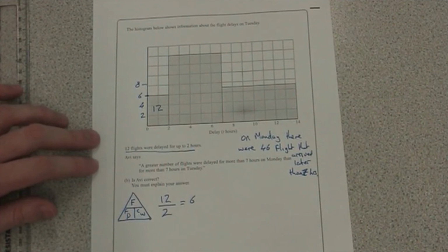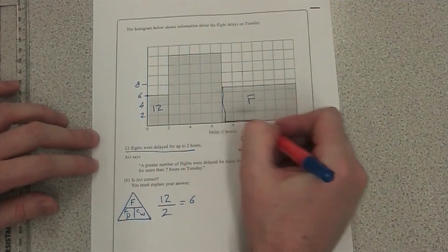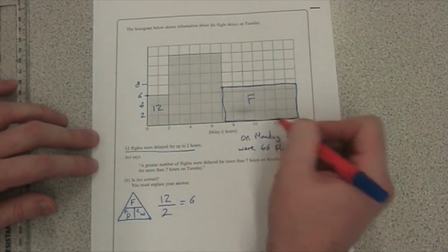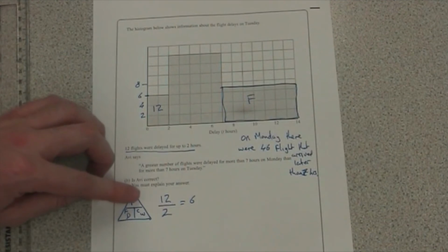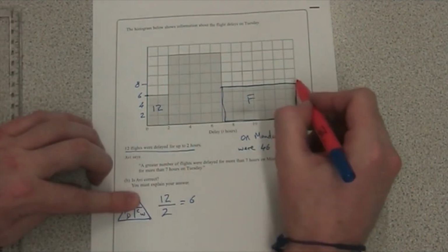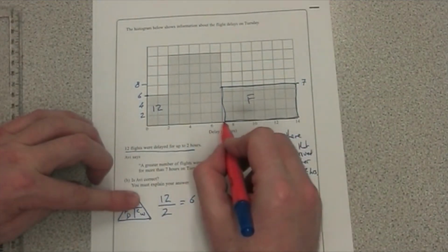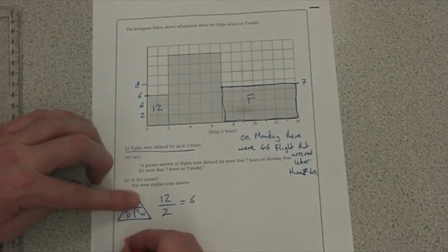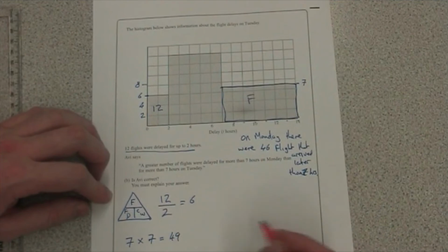So working with this then, we also want to find out what the frequency of this box is. So we want to know how many flights this represents in here that were late greater than 7 hours. And the way we do that is, we want to find the frequency. So we multiply the frequency density, which is this measurement here, which is 7, by the class width, which is 1, 2, 3, 4, 5, 6, 7. So we multiply the frequency density, which is 7, by the class width, which is 7 also. That gives us an answer of 49.